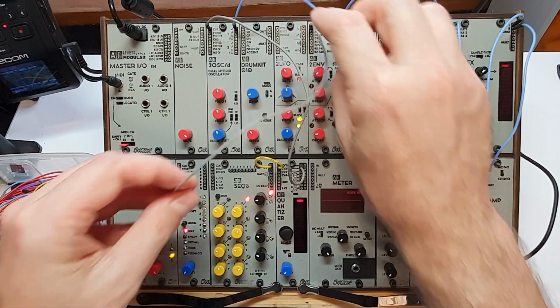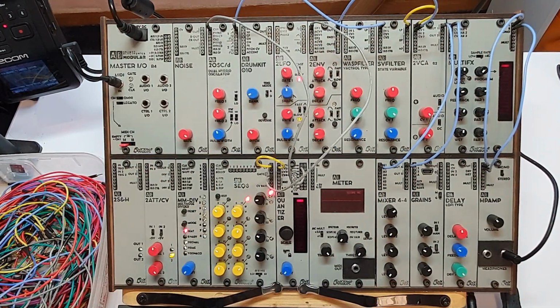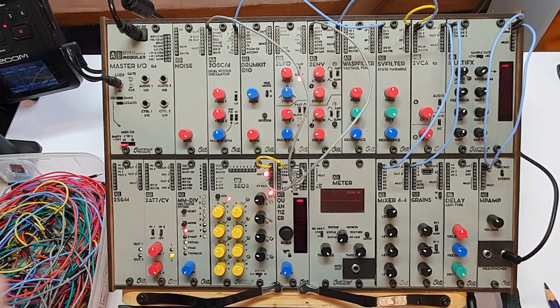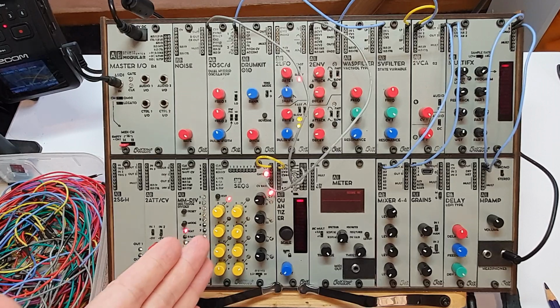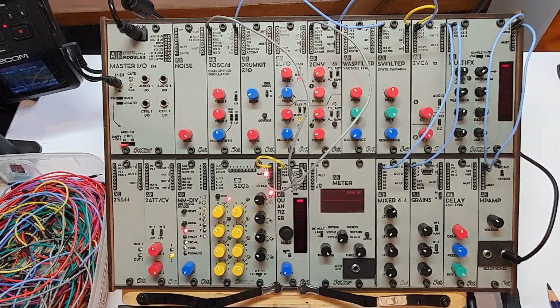Using gate and gate here. Now nothing's happening, and that is because the sequencer isn't running. And that is because we need a continuous clock signal. Now in this system, I'm using an LFO for the clock.